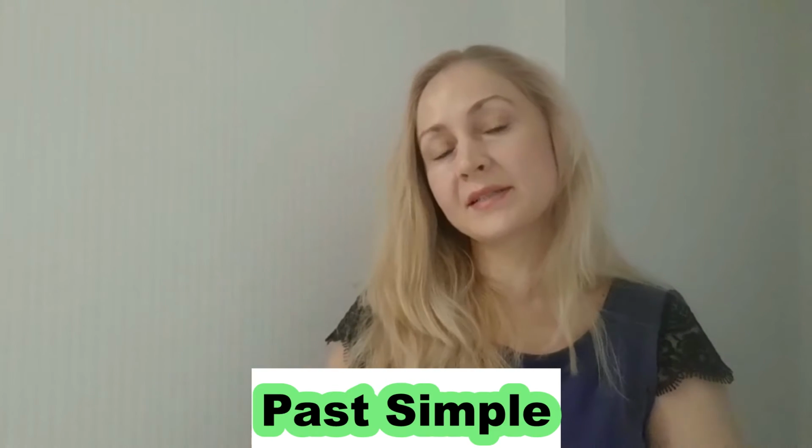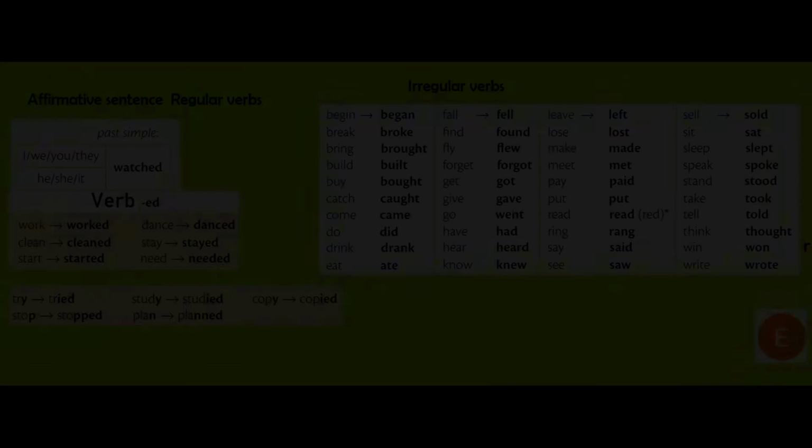I want to start with past simple. We use past simple when we want to speak about completed actions that happened in the past. We usually use with them past time expressions like yesterday, 2 days ago, on 5th of January, last winter, or last summer.